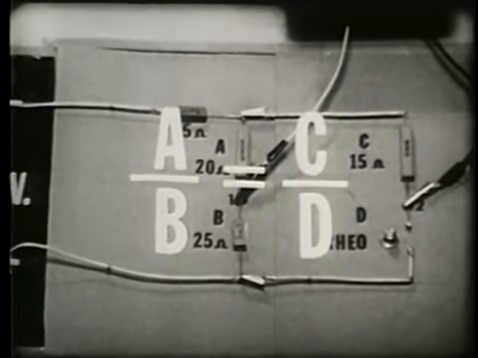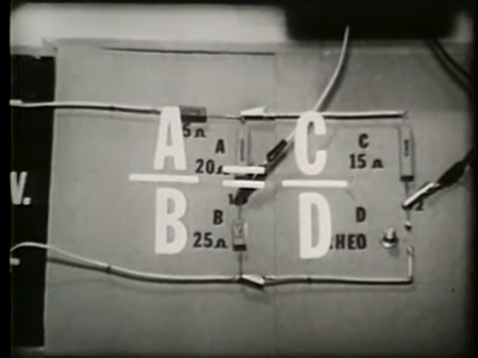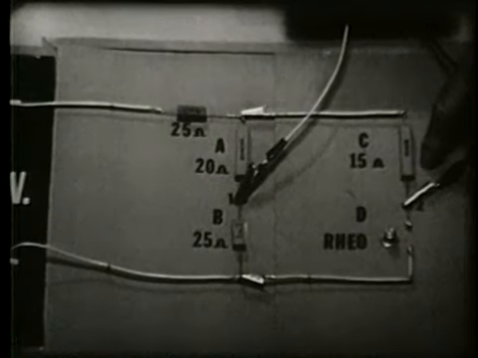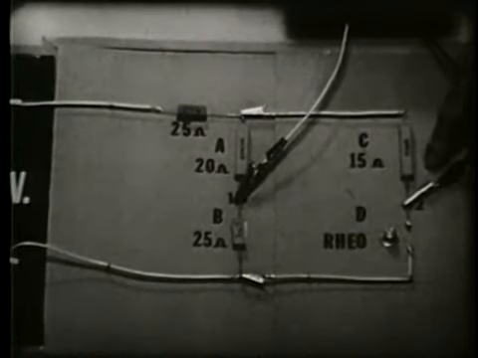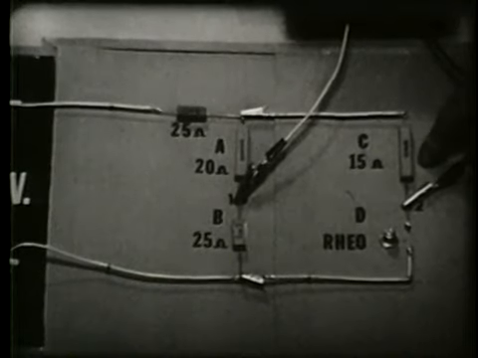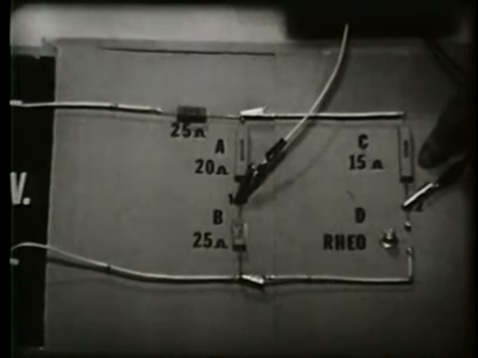It is not necessary that we know these voltages. If there is 0 current through the detector, this ratio is always true. What does this have to do with resistance? We have a direct relationship between the resistance and the voltage. The voltage which appears across a resistor is directly proportional to the resistance.